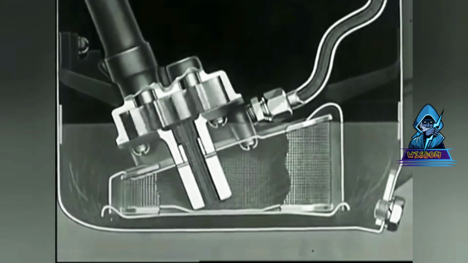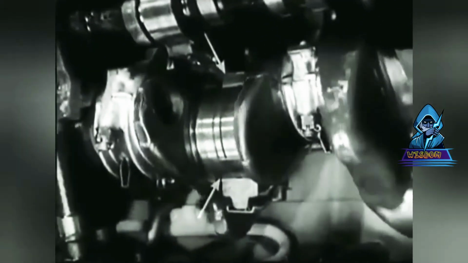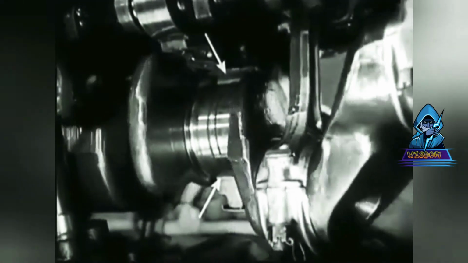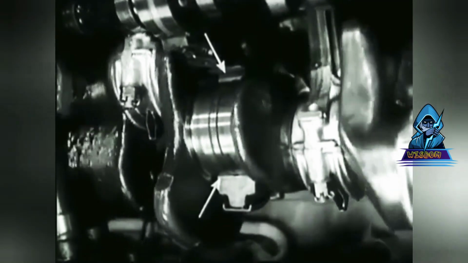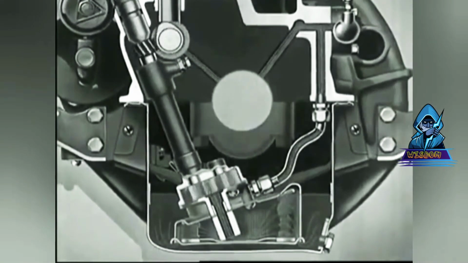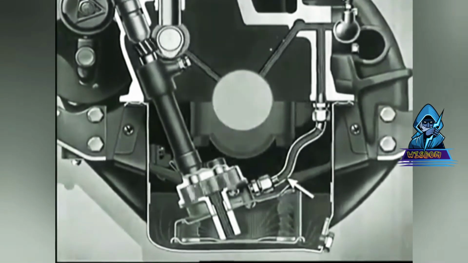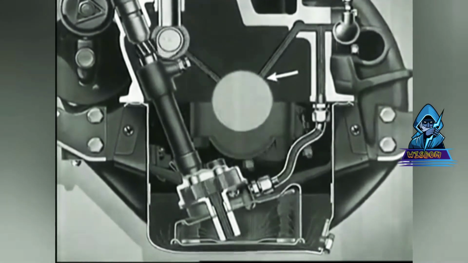In the modern engine, the main bearings carry the load of the crankshaft as it whirls at hundreds of revolutions each minute, and plenty of lubrication is needed. To get this lubrication, a constant stream of oil is pumped under pressure directly into the main bearings.